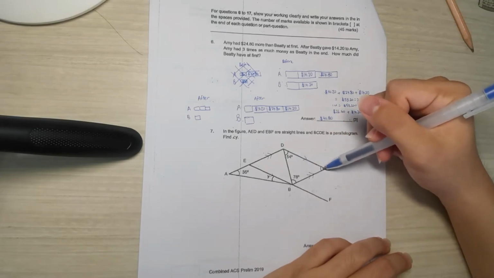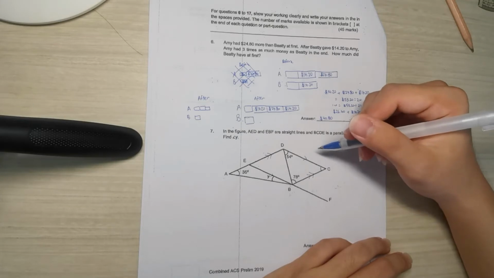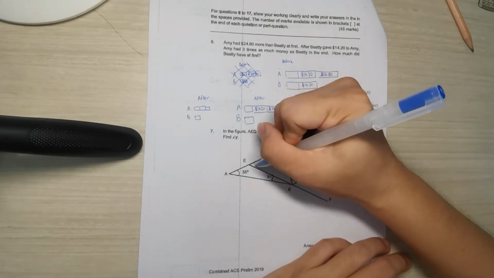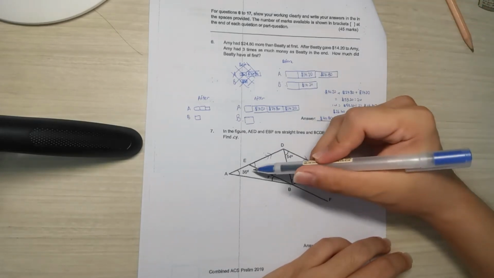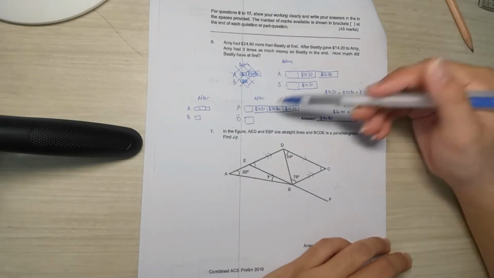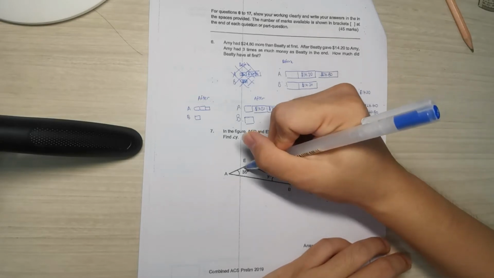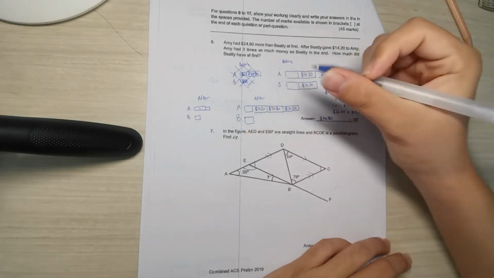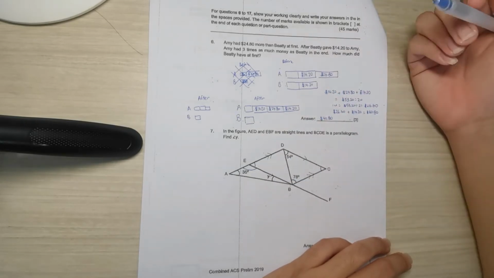So once you know this angle here, it is actually the same as this angle because it is a parallelogram. Okay. So once you know this angle, they say that AED is a straight line. So with this, you know this angle, you can also find what is this angle. And once you know angle AEB, you can find angle Y.